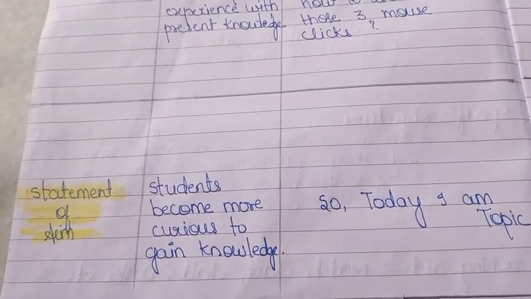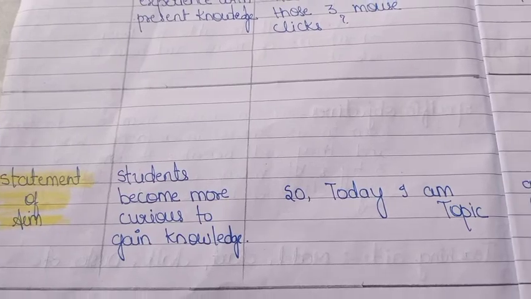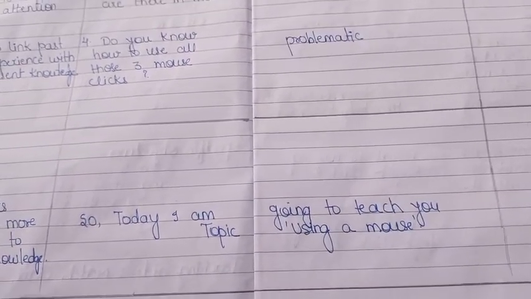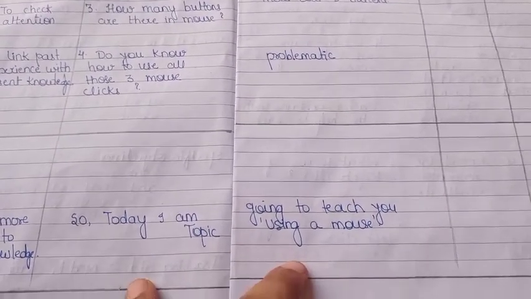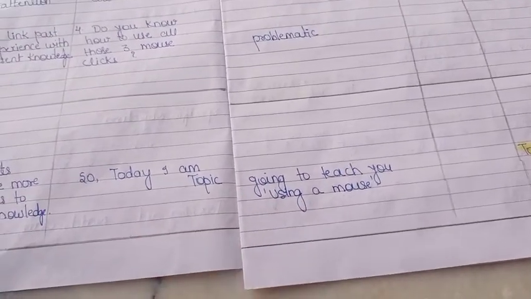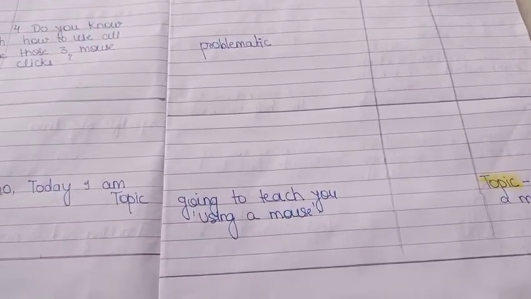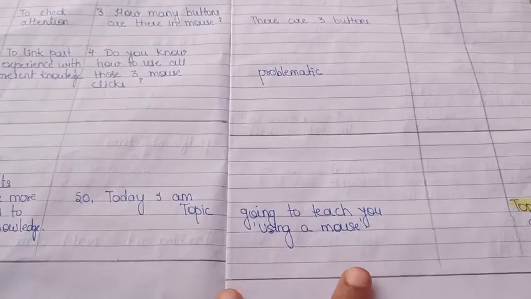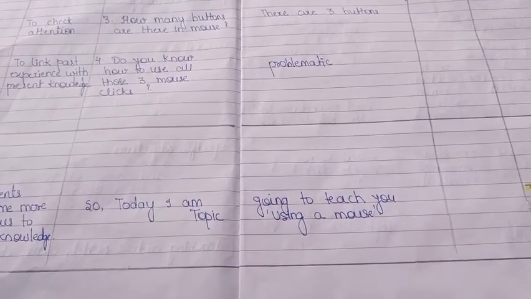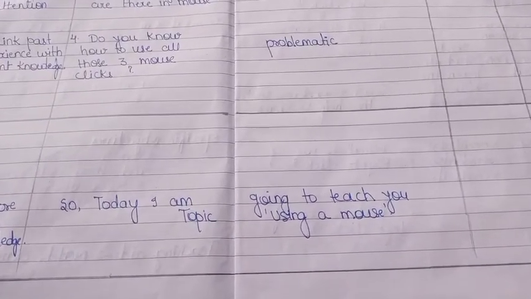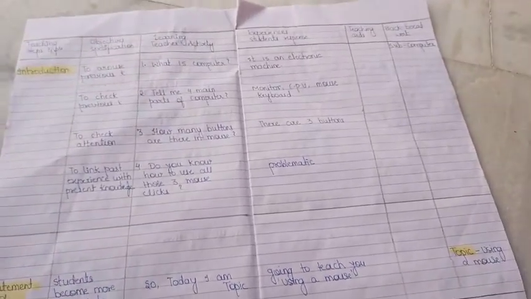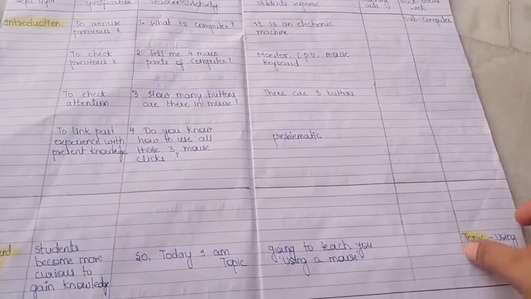After that we have to announce our statement. We have to say, today I am going to teach you the topic using a mouse, and we have to also write the topic on the blackboard. So like this you can see all the things that we have to mention in the lesson plan. Okay, and this is the overall look of our lesson plan.